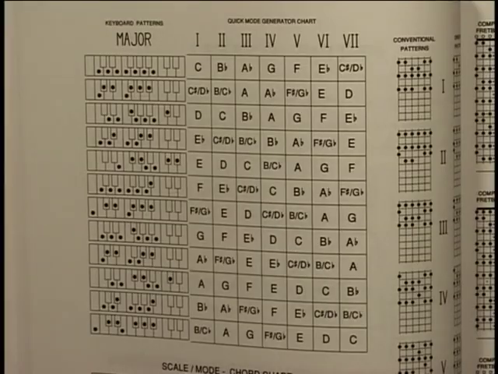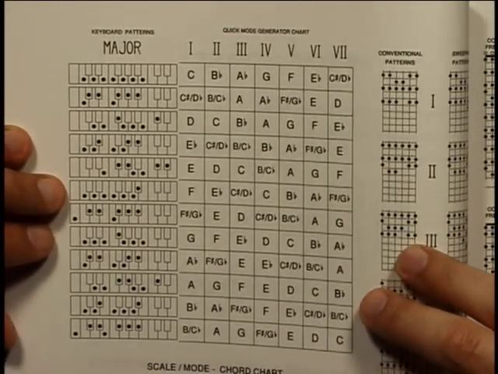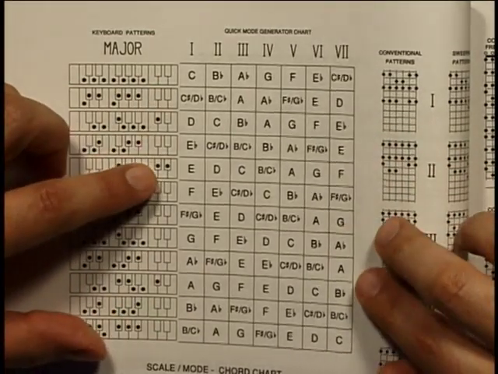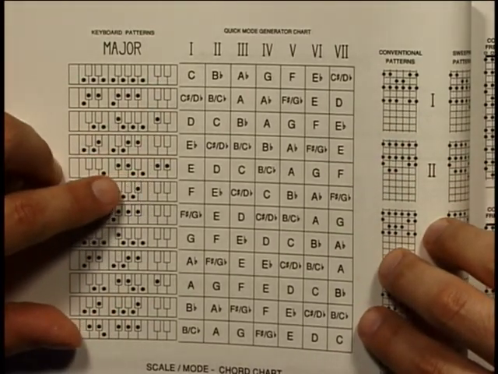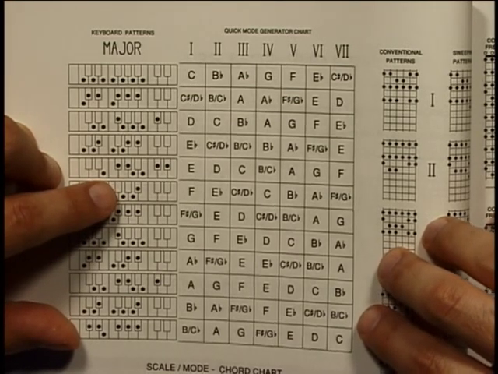Bear in mind, when you're using a mode as a scale, what you are playing is a modal relative. On the title page of each scale is a chart called the Quick Mode Generator chart. This chart gives you an instant representation of modal relatives, and it works like this.